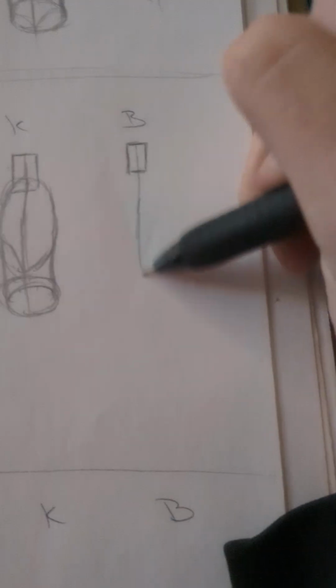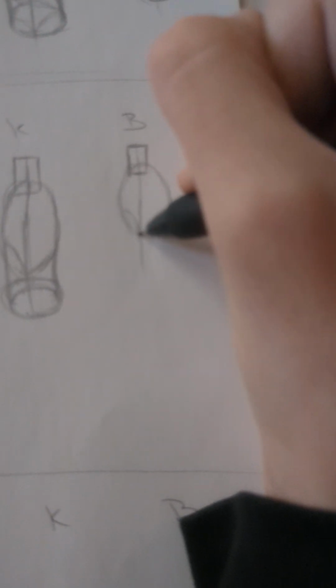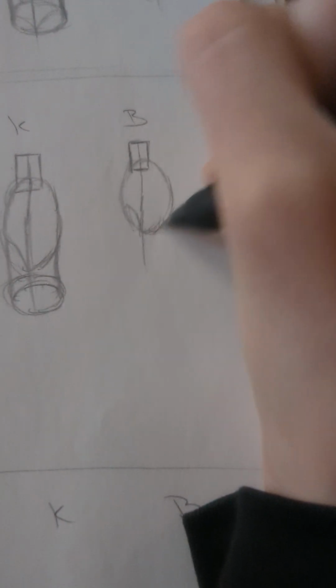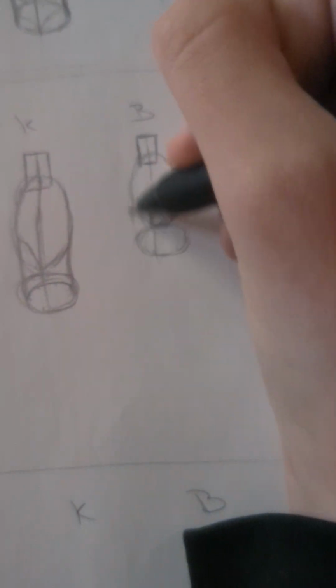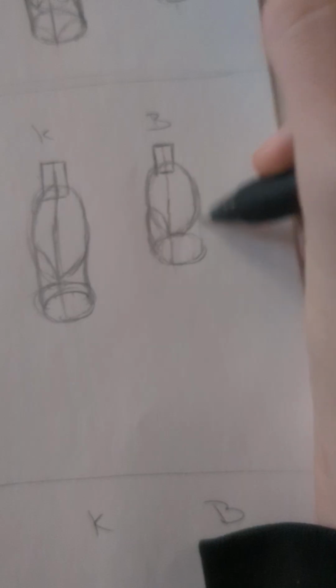Baby. Neck. Line. Rib cage. Their sternum in there. And their little baby pelvis. Their belly and their back.